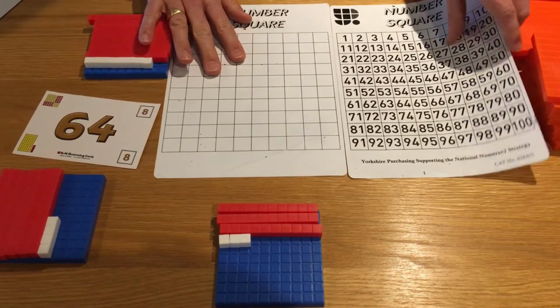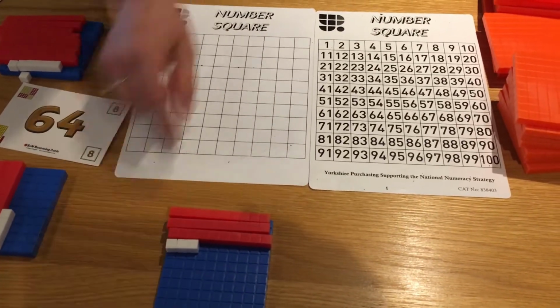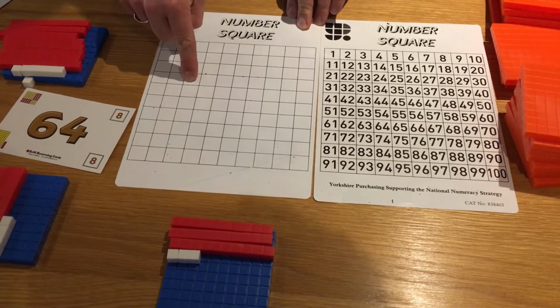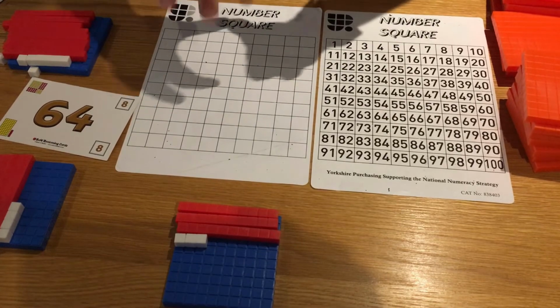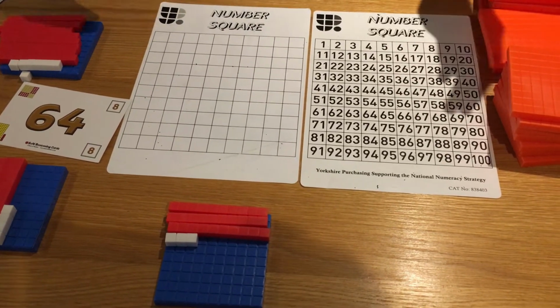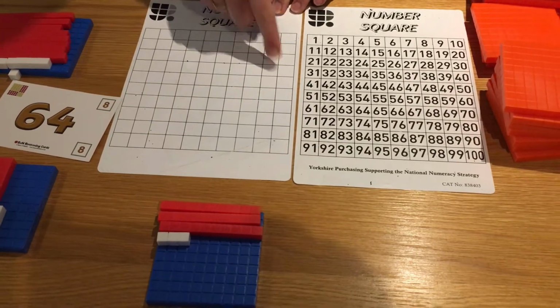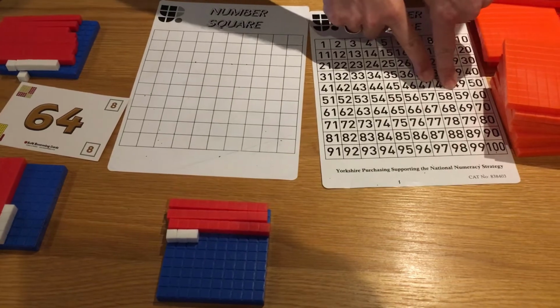So I can go for the proper CPA approach of mastery. Concrete, 3 10s and 3 1s. Pictorial, 3 10s and 3 1s. Abstract, there's the number 33. But now it's got a real meaning as to where it should be. Those other numbers that we're looking at, where's 48? Once I've done this activity, I'm thinking, oh, 4 10s and 8 1s, it's there, rather than looking for a 4 and looking for an 8.